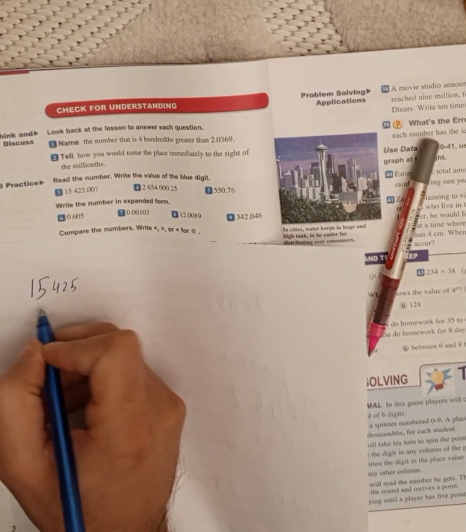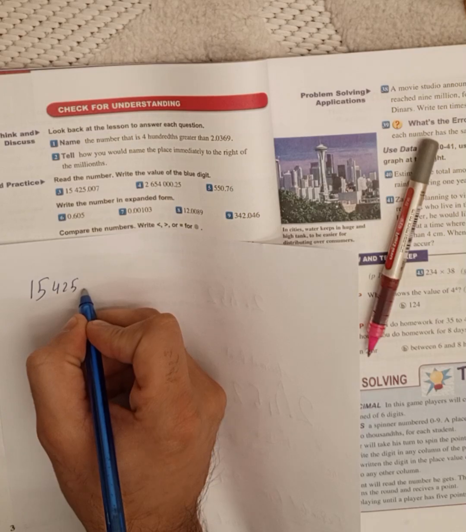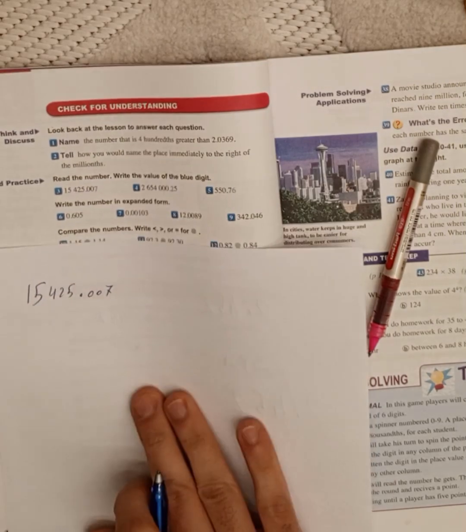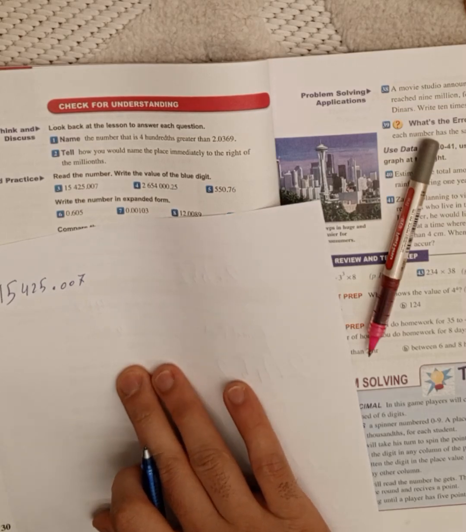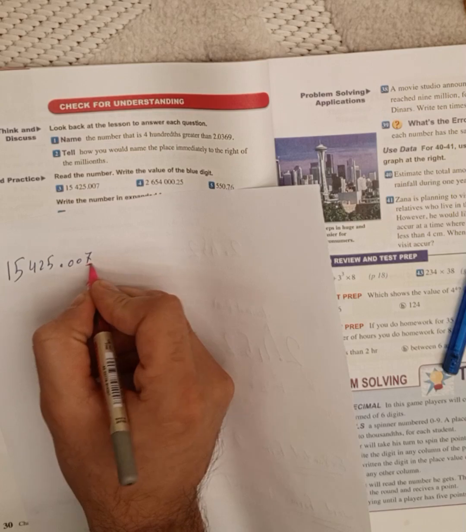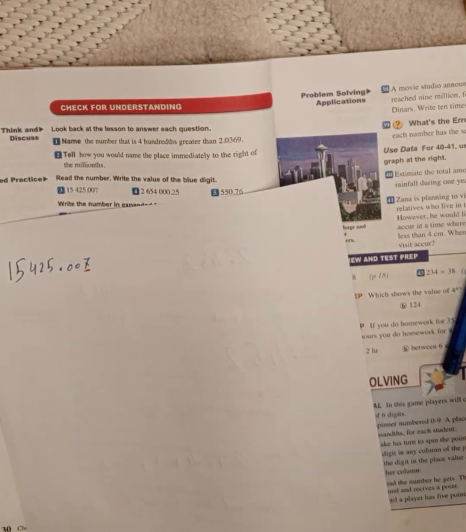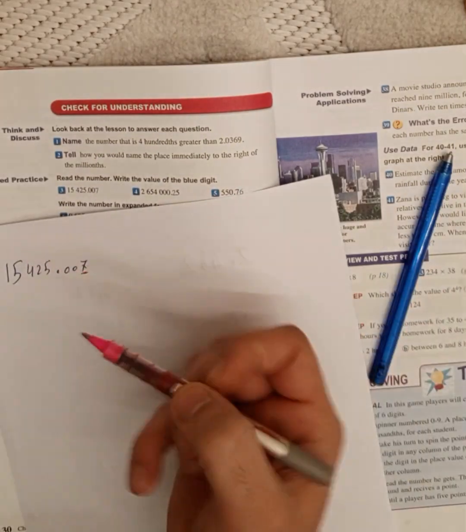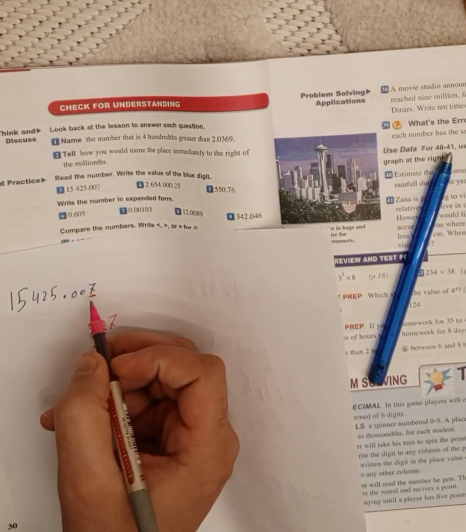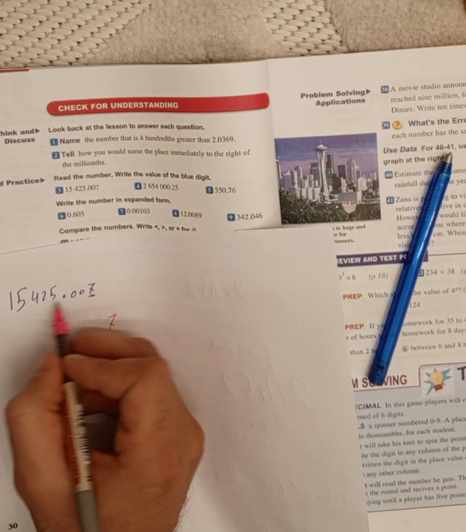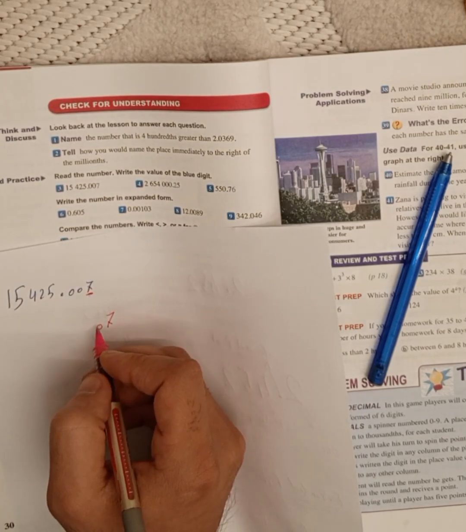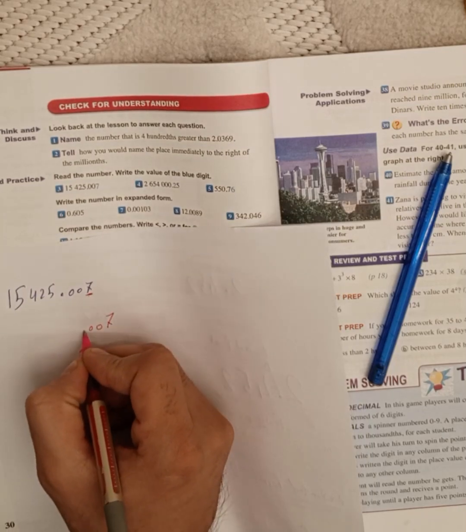15,425.007. Okay, now this one is our below digit. So how do we write the value of this one? We're going to write the below digit. This one is in the decimal place, so all the digits before that number turn to 0. 0 is already 0 point.